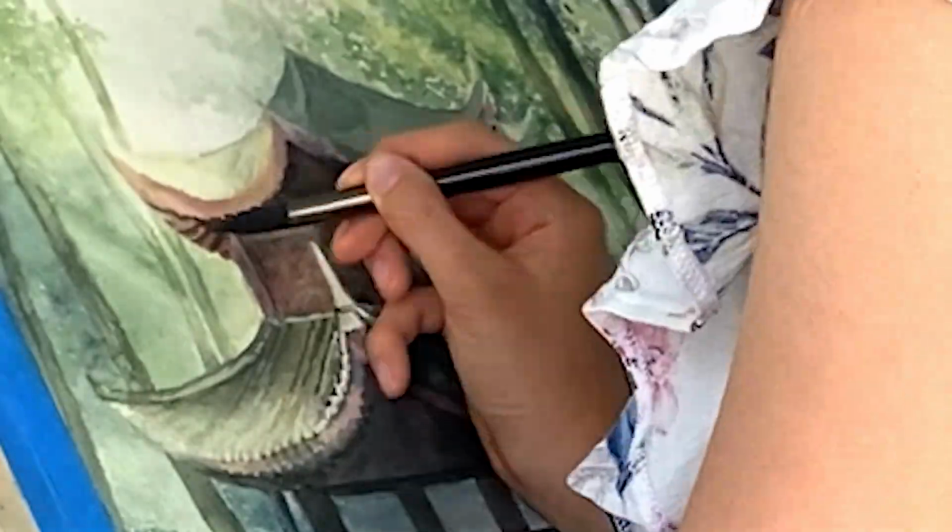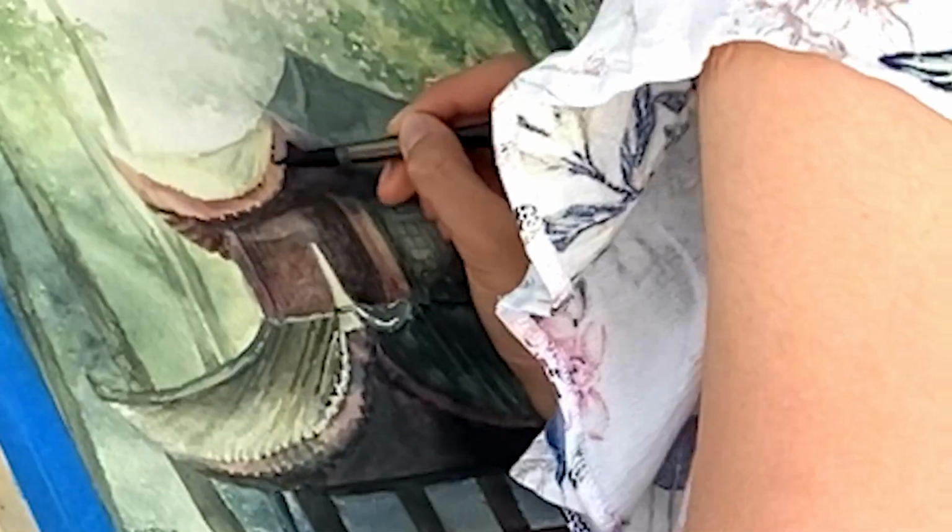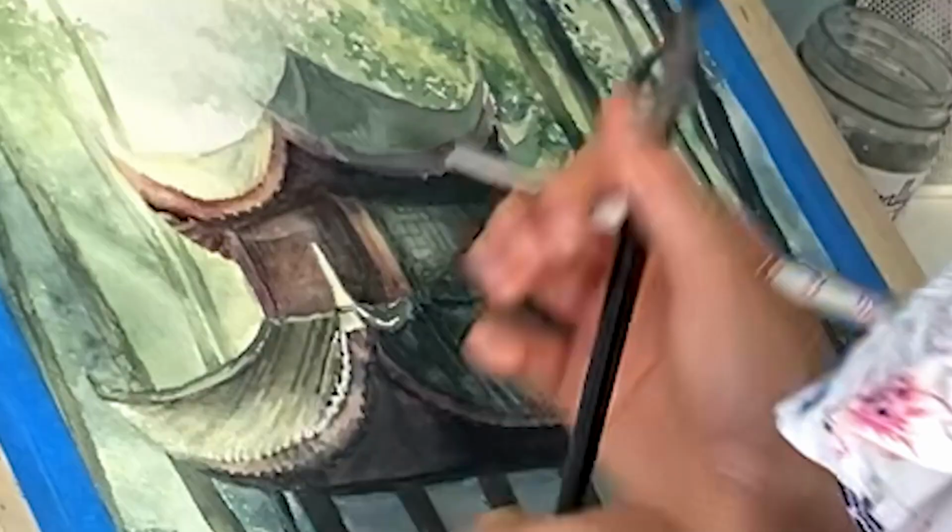Surprisingly, to make windows look realistic, you actually want to avoid painting every single detail. Our eyes are unable to focus on everything at once, so it's more realistic to make only certain lines clear and others more blurred and hazy.